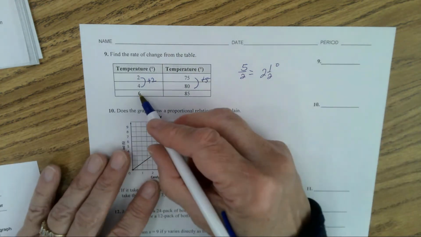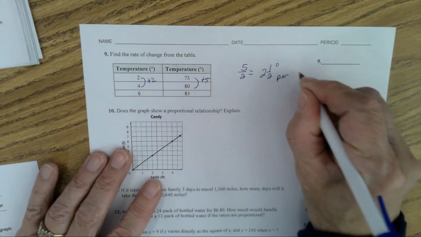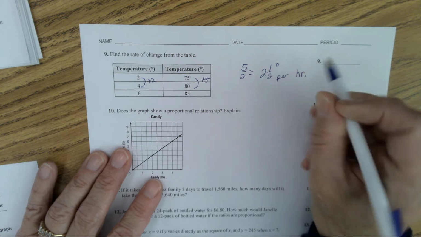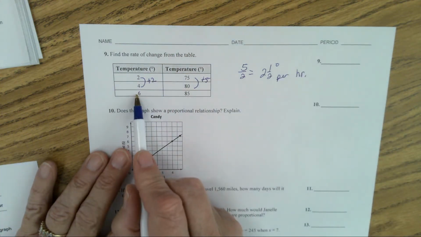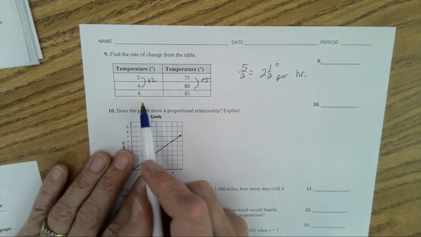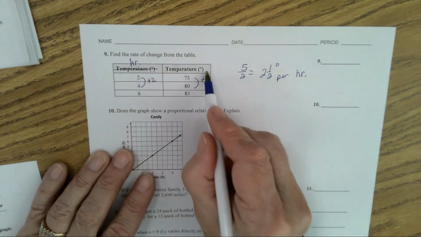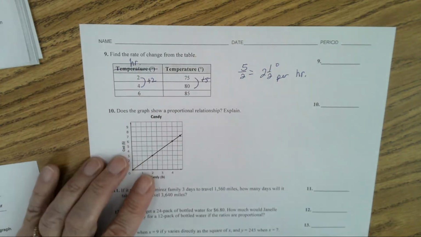This is the temperature, I assume, per hour. Per hour. All right, it didn't say that it was per hour. I think so too. That should say per hour. Yeah, this would be hours, and that's temperature. There is a typo on that.